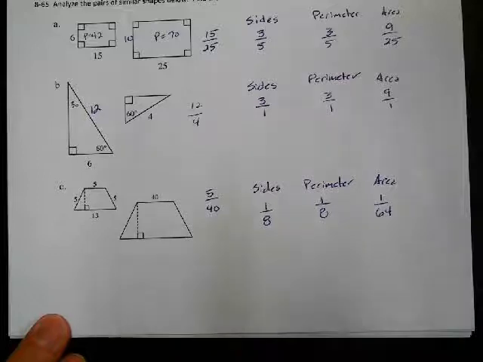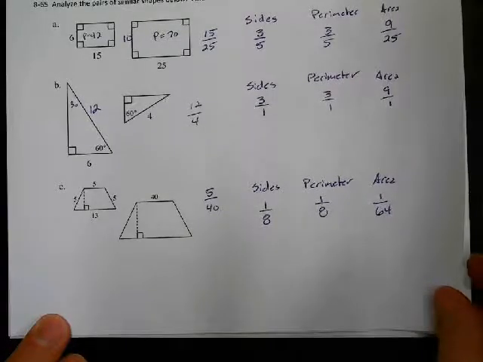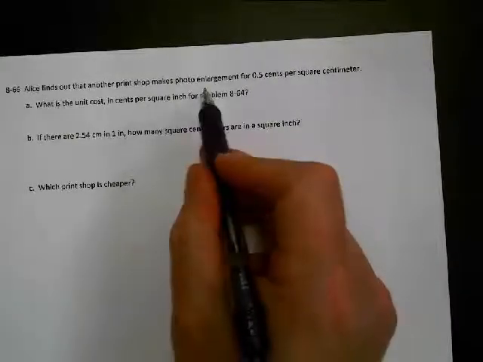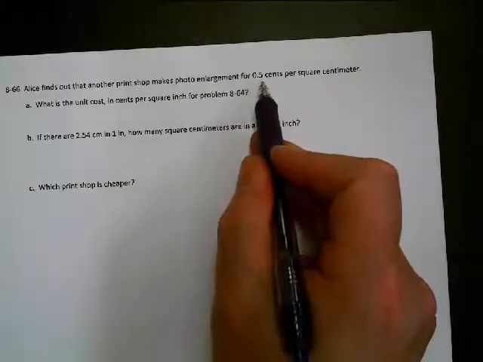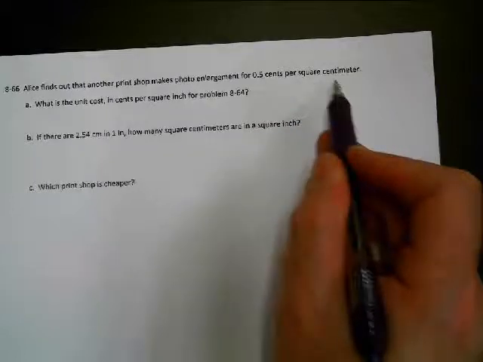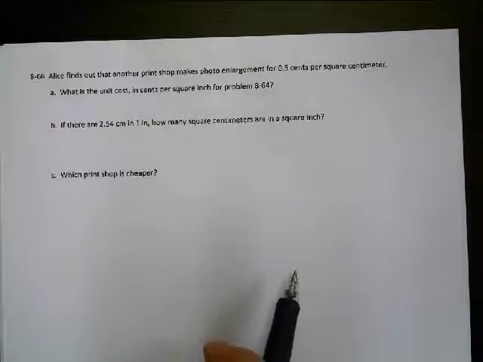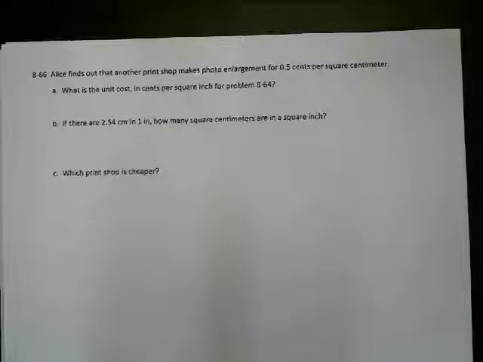All right, we good so far? Let's move to the back section. Here it is. All right, Alice finds out that another print shop makes photo enlargements for 0.5 cents per square centimeter. That sounds pretty cheap. She wants to see if that's a better deal than what she was getting over at the other print shop.